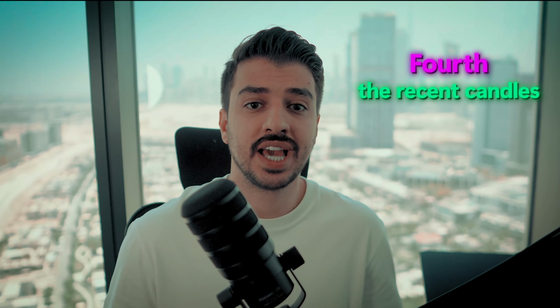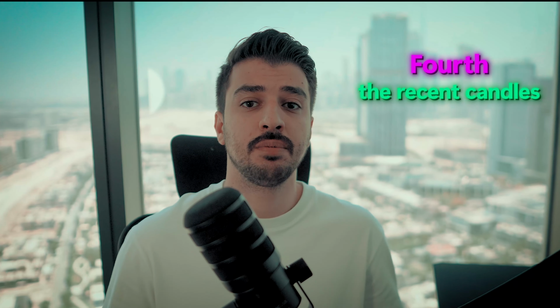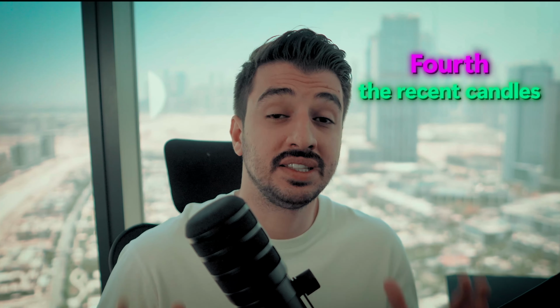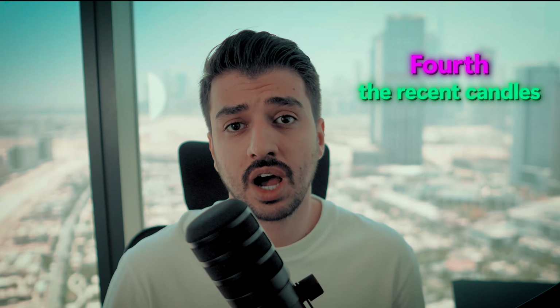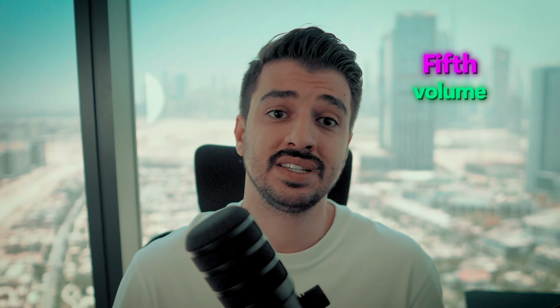Fourth, the recent candles. What did the last few weekly candles look like? Are the bodies large, suggesting conviction, or small, suggesting indecision? Are there wicks on the side, suggesting rejection? Fifth, volume. Is the recent move backed by strong volume or is it fading?